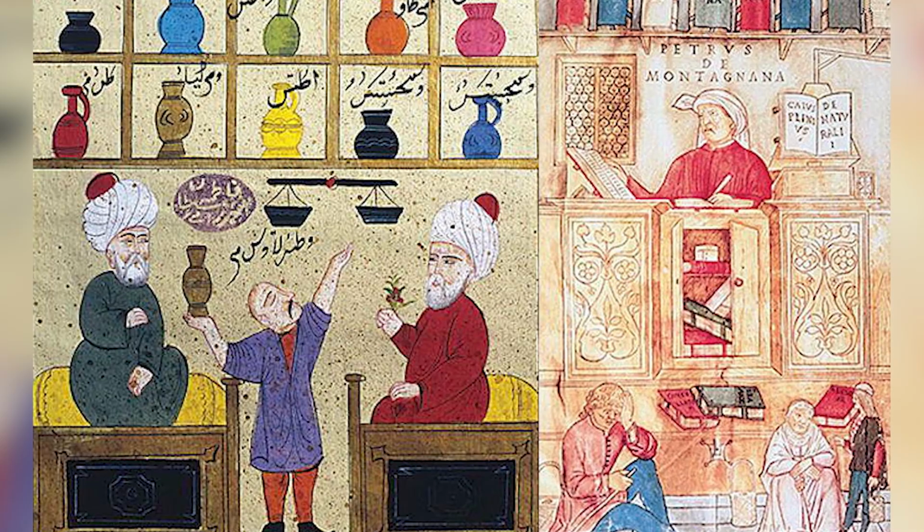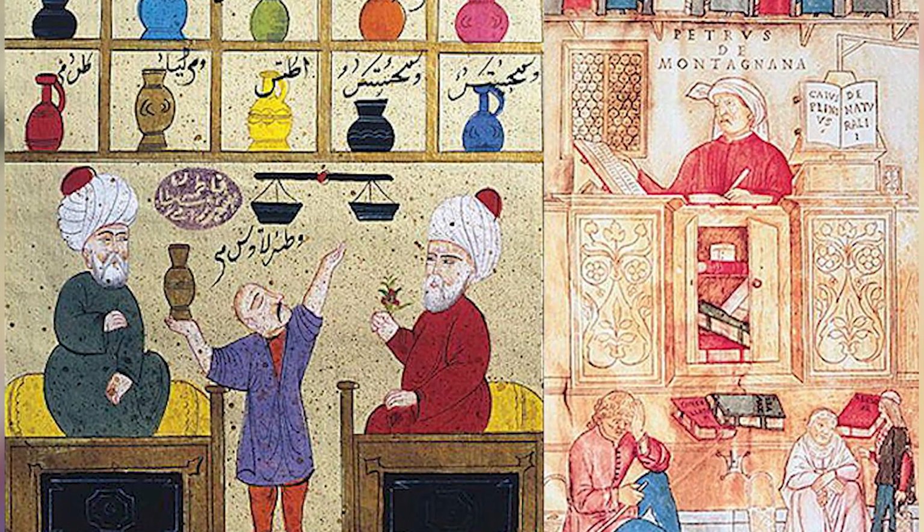Excelling in domains such as mathematics, algebra and geometry, trigonometry in particular, astronomy, optics and medicine. These domains of knowledge are commonly referred to as Arabic science to distinguish them from the pursuits of science that arose in the West.